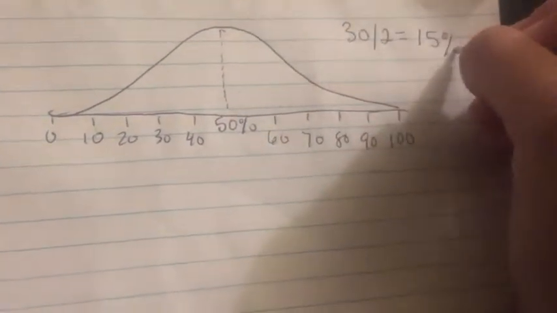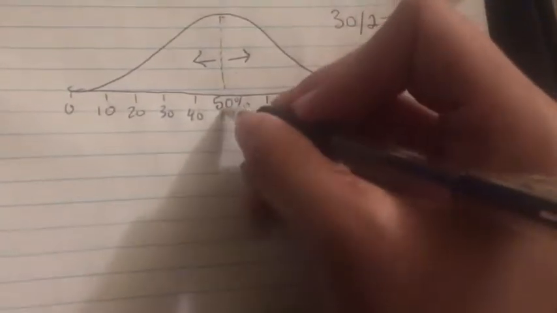So that means that you're going to go 15% this way and 15% this way to get your percentiles right here. So 50 minus 15, that means that your low point is going to be P35. So 35 right here, and then 15% that way, that is going to be P65.